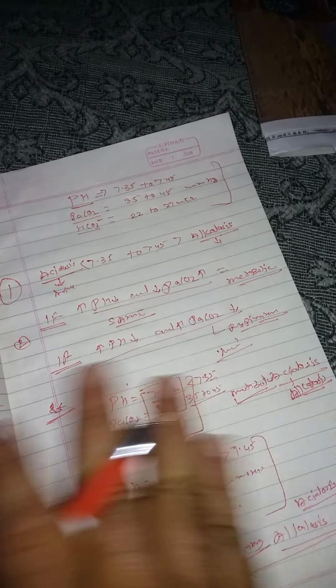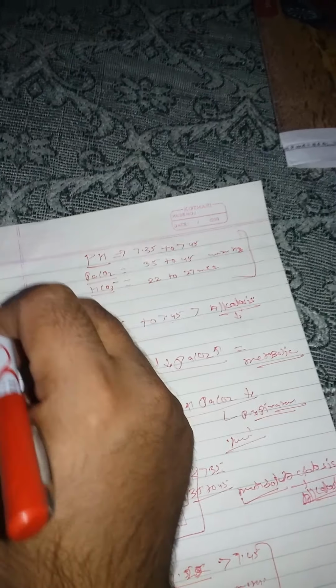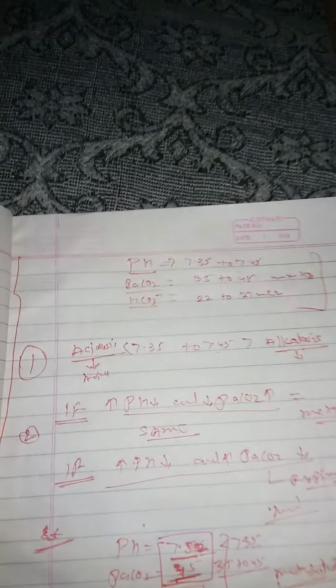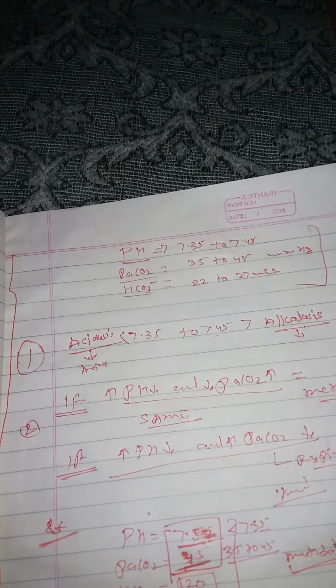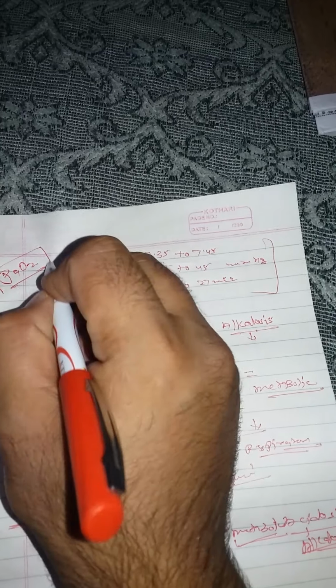Now we come to the important point: how to sort out the question. We have to take three important values. We can forget about PaO2. There is no big role of PaO2 in sorting out the question. In the body it's an important value, but for sorting out the question it is not important.